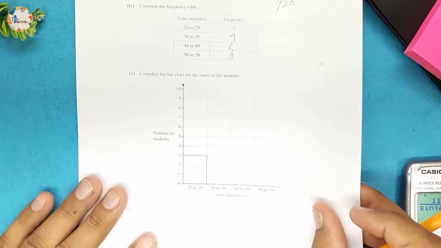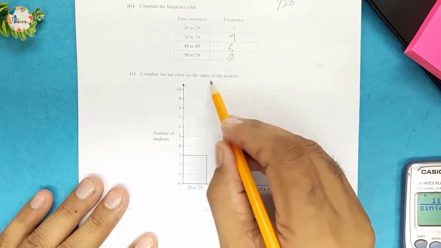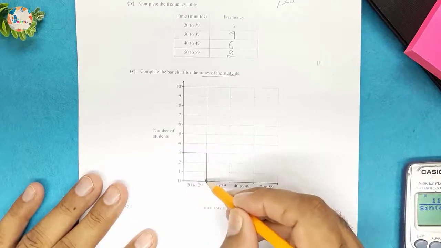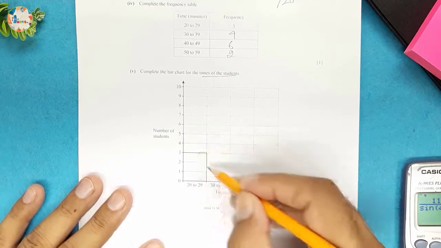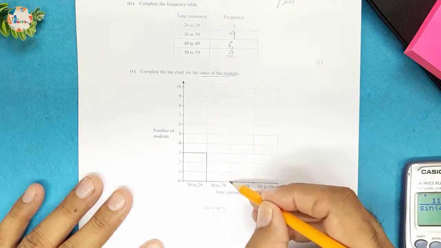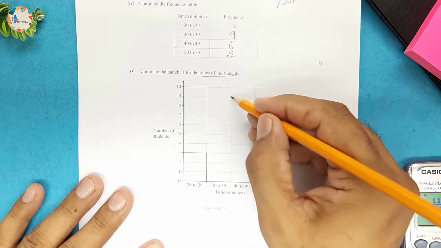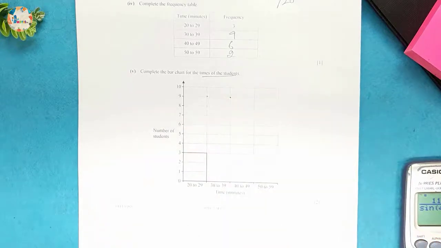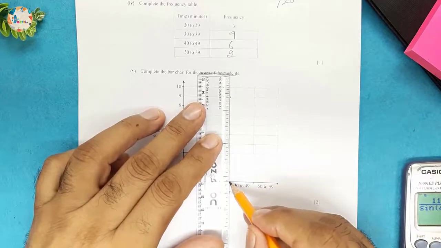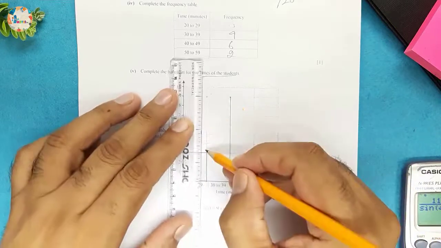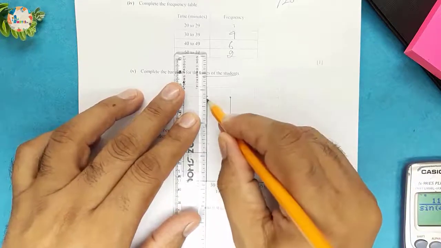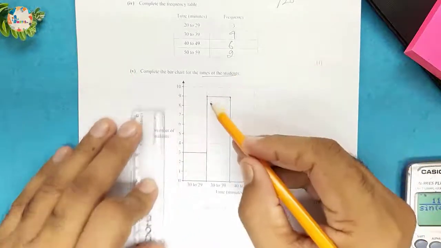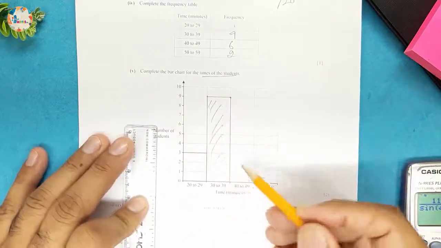Then complete the bar chart for the times of the students. So this is 20 to 29. They have drawn 3. From 30 to 39 should be 9, up to this one. So we can draw the bar up to 9, this bar. We can draw it like this. So this will be done.